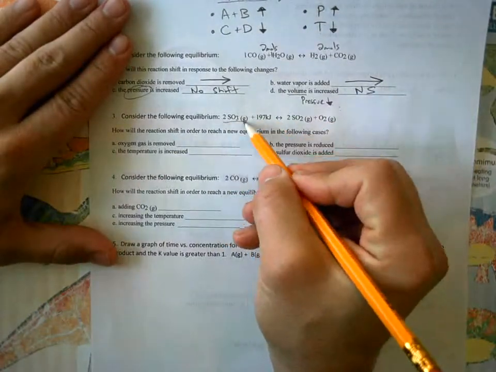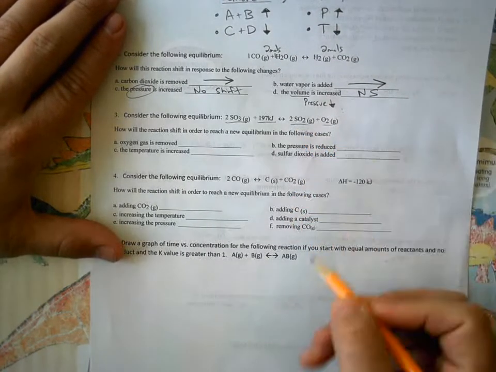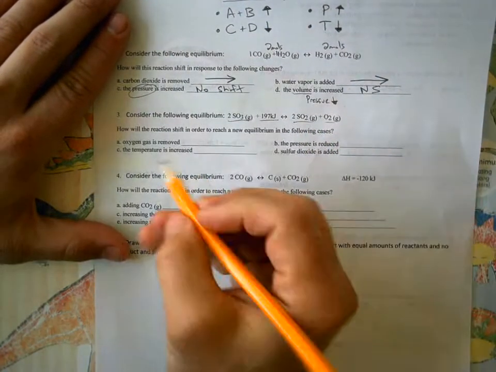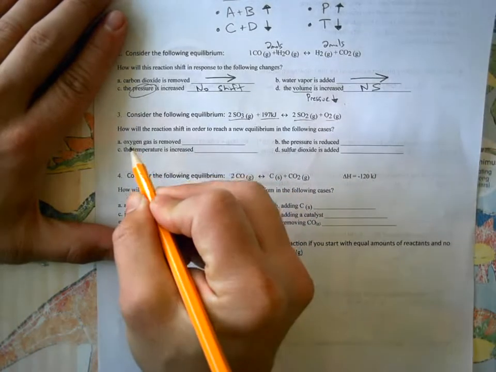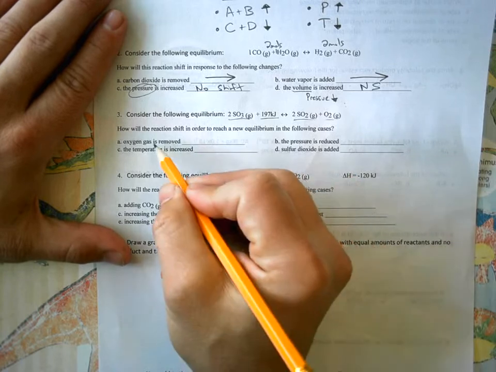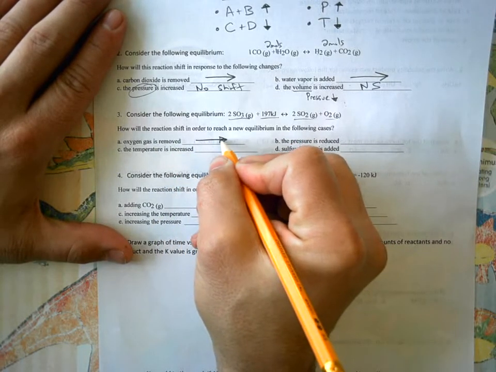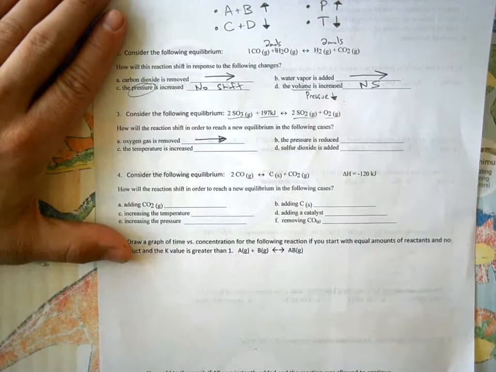Okay, question 3. We have 2 moles of gas. Looks like it's an endothermic reaction here. Energy is on the left side. We have gas and gas, or 2 moles of gas and 1 mole of gas. Okay. So questions. What would happen to the equilibrium if oxygen gas is removed? Well, the opposite of removed is added, and if you want to add something, you go towards it. So this would shift right.